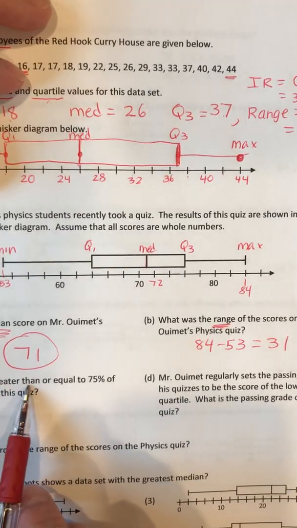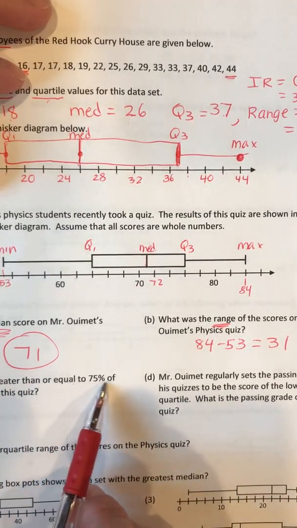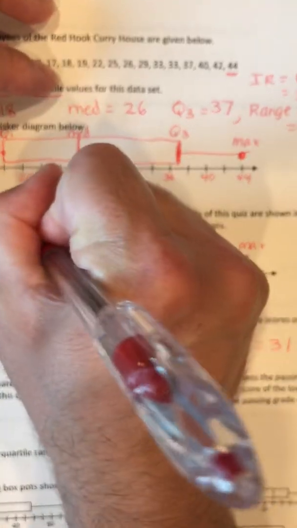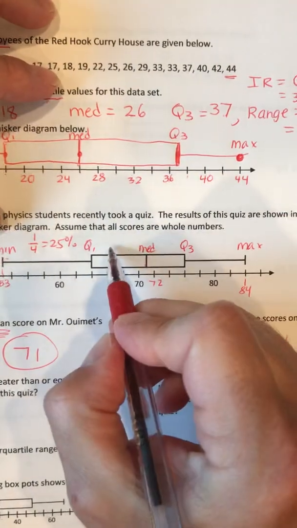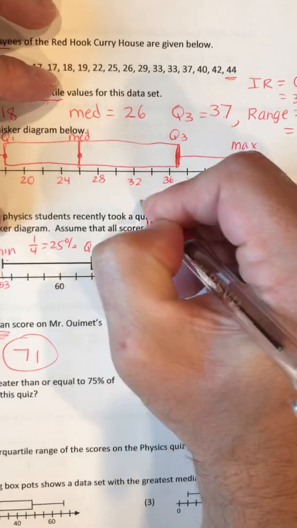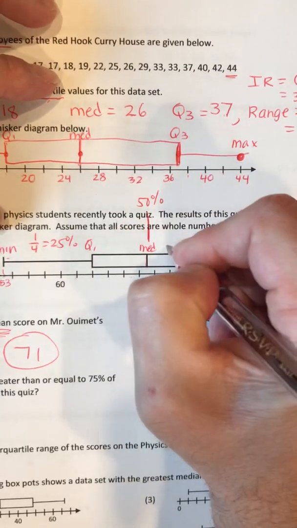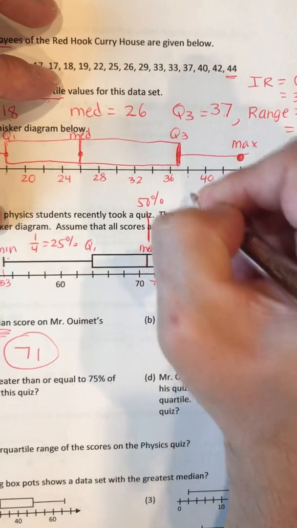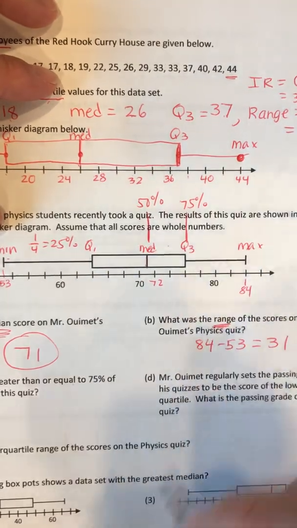What score was greater than or equal to 75% of the data? This is what I'm getting at. From here to here is 1/4, or 25%. This is another fourth, so when you get to this part, this is 50% of the data. This is another fourth, so when you get to here, that's 75%.